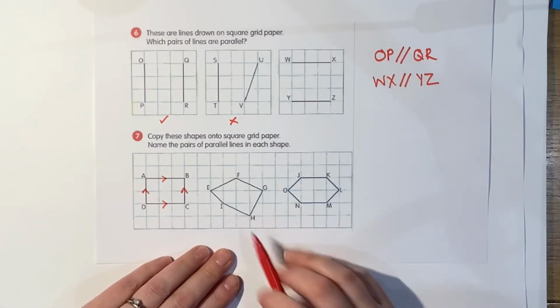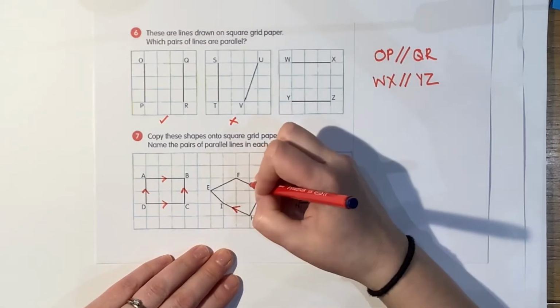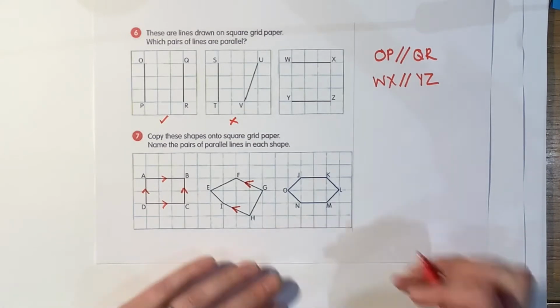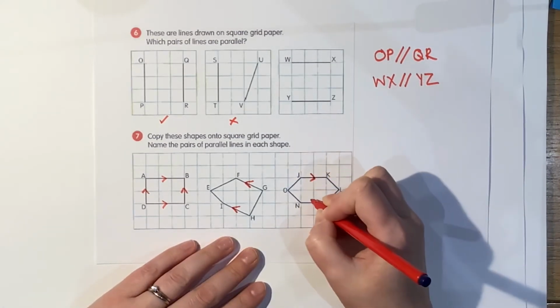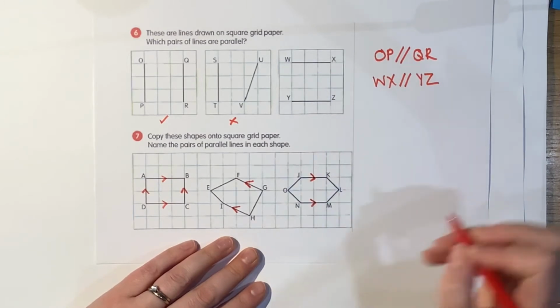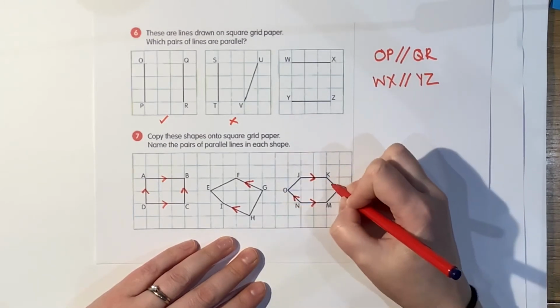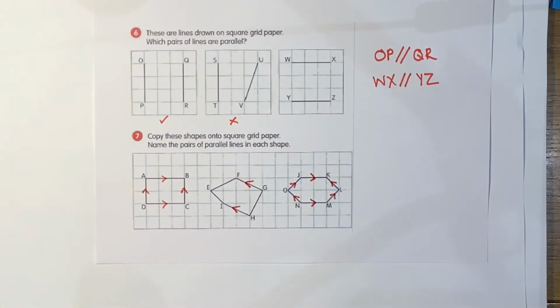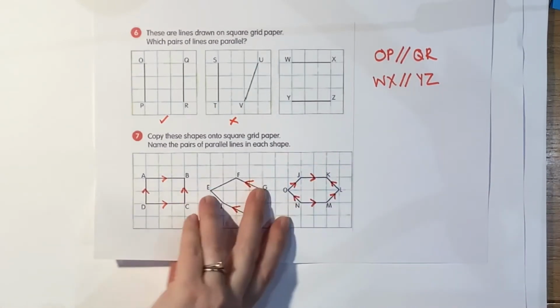This shape here, the parallel lines were these two, FG and IH, and yep, that's it. And then this shape has got 3 sets. It's got those, and it's got these, and it's got these. Okay, hopefully you spotted all of those.